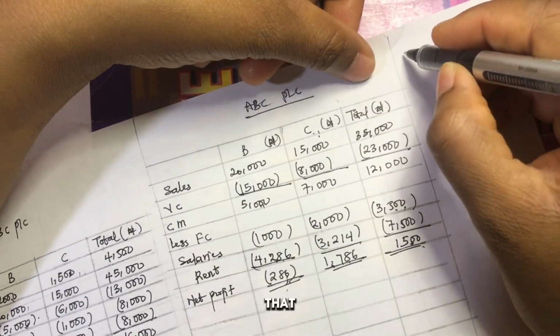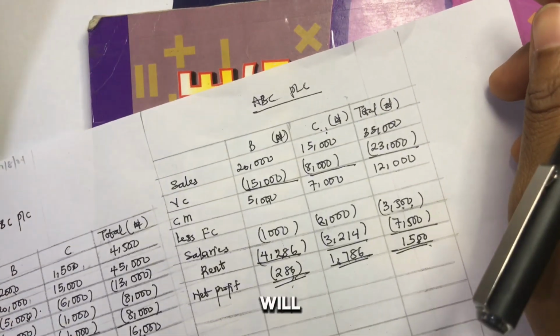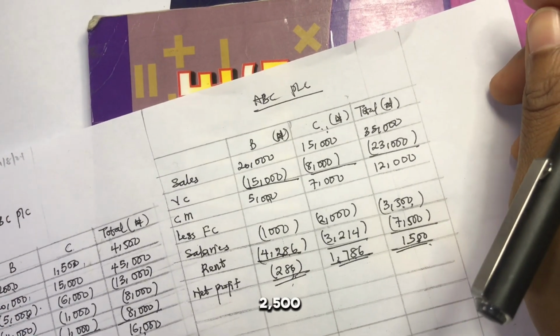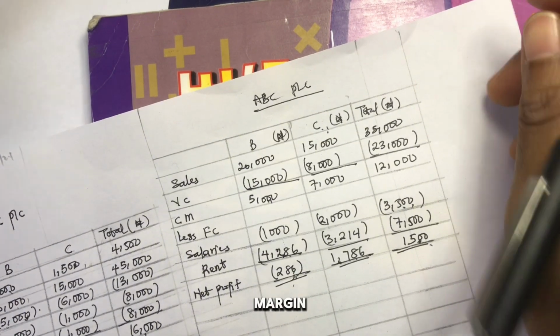So the decision is that based on the computation above, if product A is dropped, net income will drop from 2,500 to 1,500. Therefore, product A should not be dropped since it has a positive contribution margin.